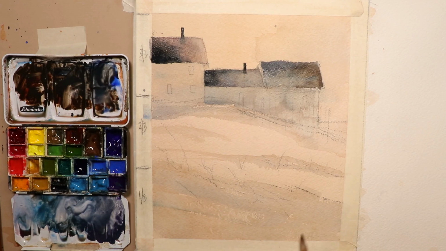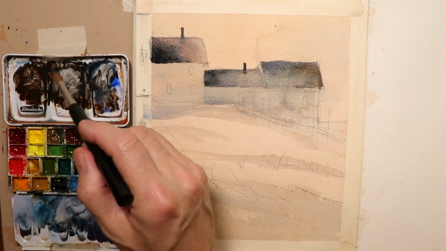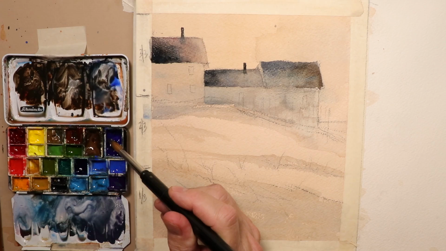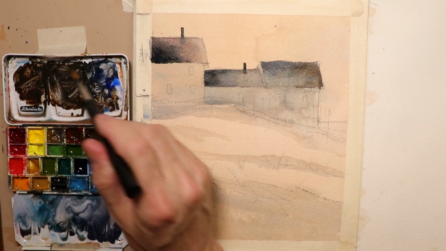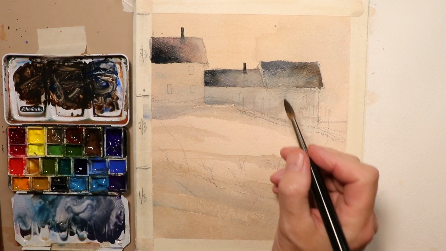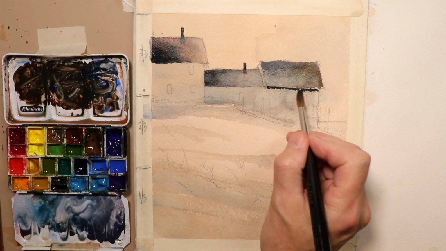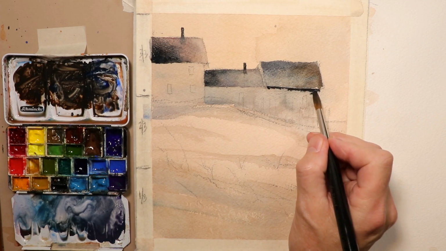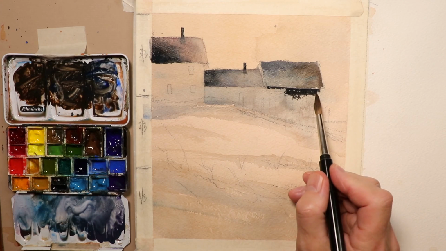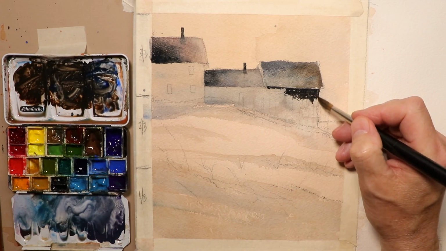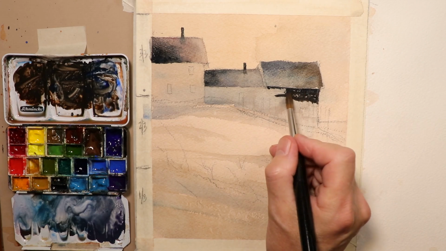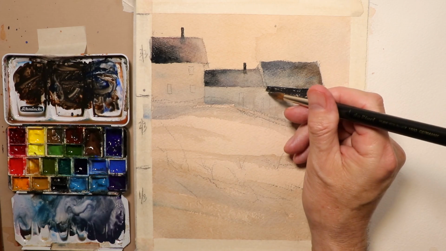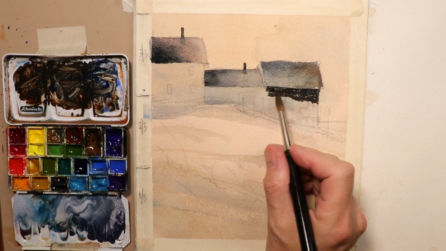There we go. Now, we're going to want to add in some really dark darks here. So we're going to use our super dark darks, which is our French ultramarine blue, burnt umber, burnt sienna. And now we're going to go in with some really good super darks under here. And what happens is here, we're going to be where the fence is, we're going to have that little bit of that wash, this super dark wash under the roof eaves here.